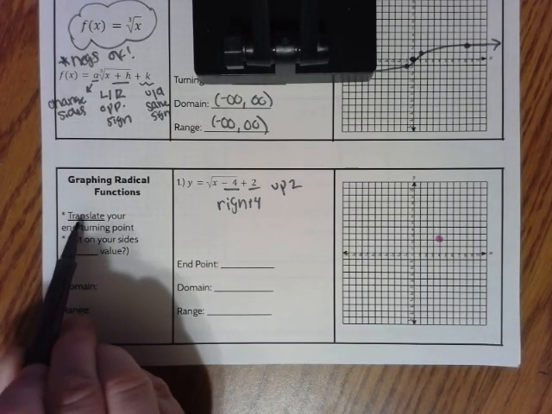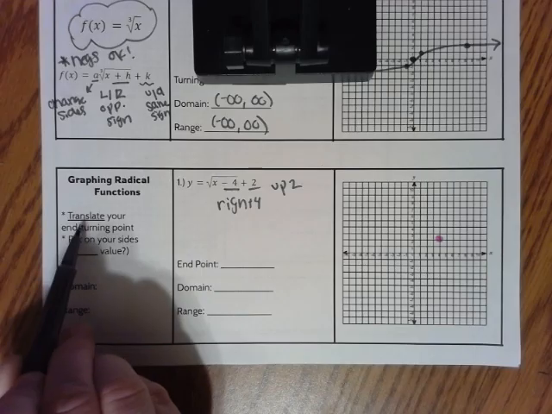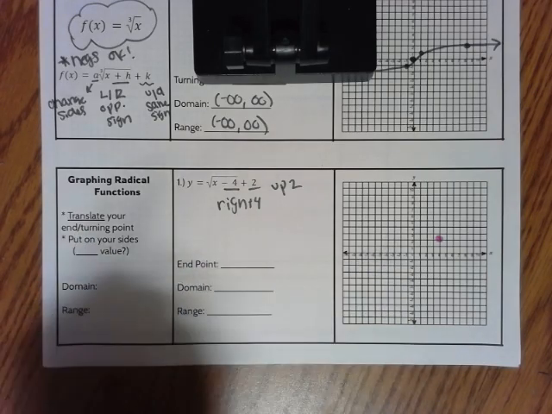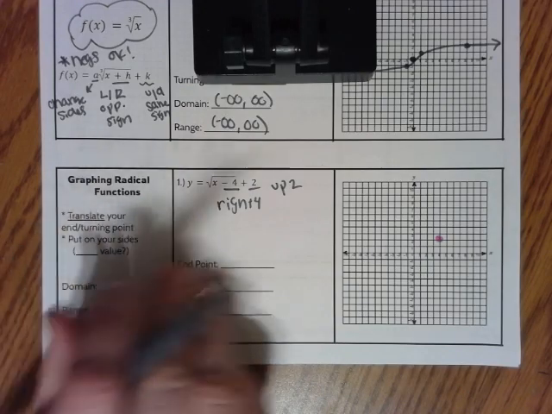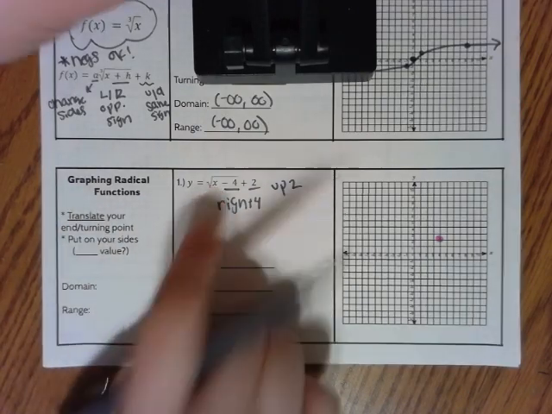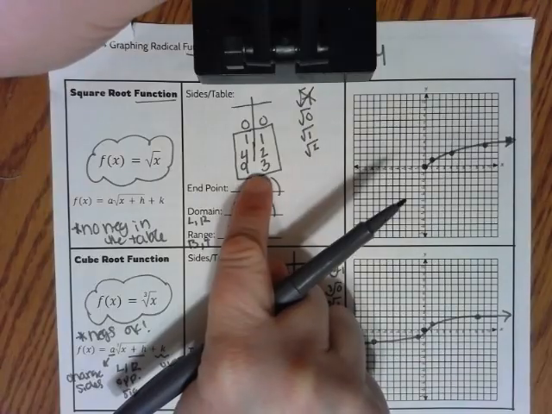Translate your end or turning point. Translate, this just means your left, right, up, down. Your end or turning point, that's your first step. After that, you want to put on your sides. So your sides are based off of whatever your parent function is. This is a square root. So this is our side pattern.